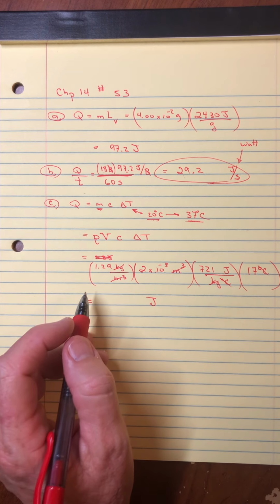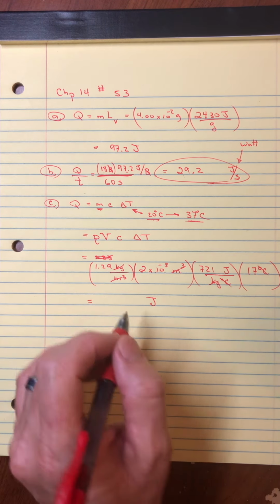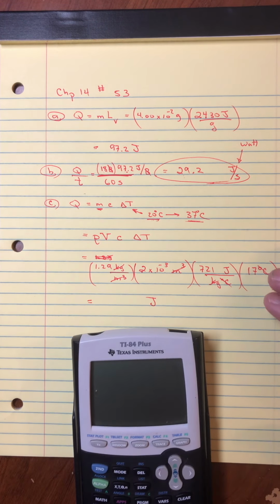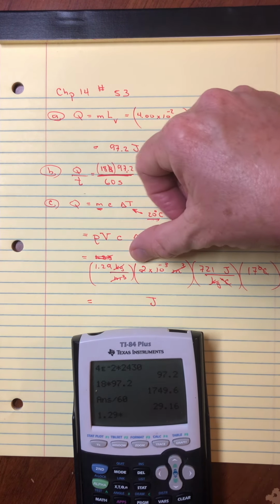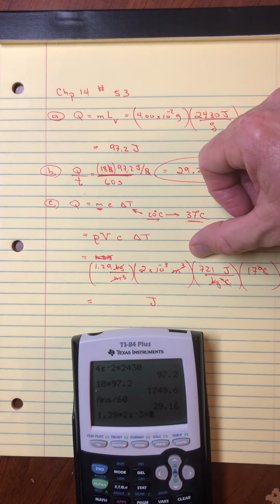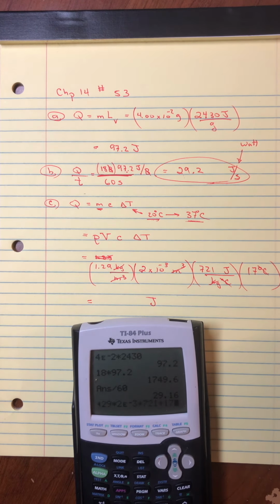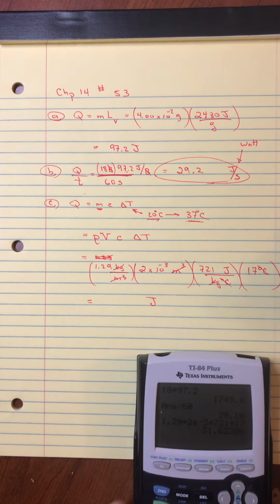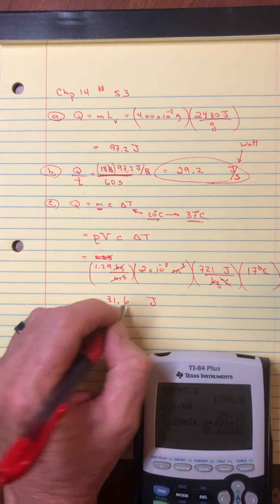Now, maybe I better come back here to see if we inhale temperature at what rate. So it does ask for a rate. So I'll get a number here, but I'll also remind myself this is the energy for one breath. So 1.29 times 2 times 10 to the negative 3 times 721 and then times 17. And so this would be about 31.6 joules.